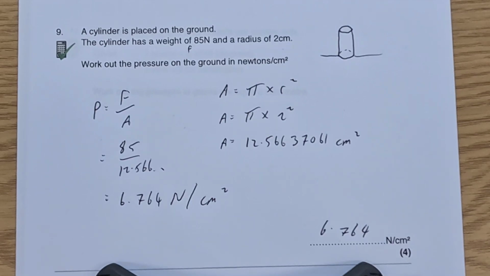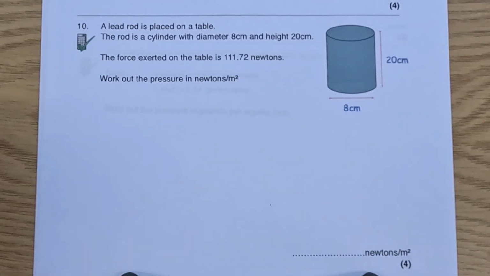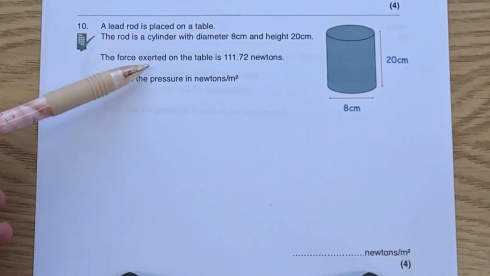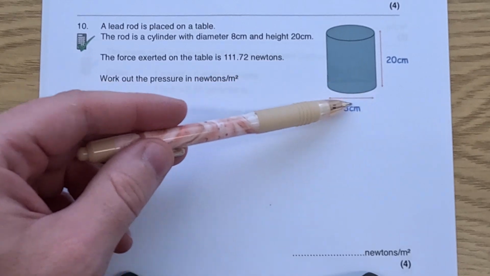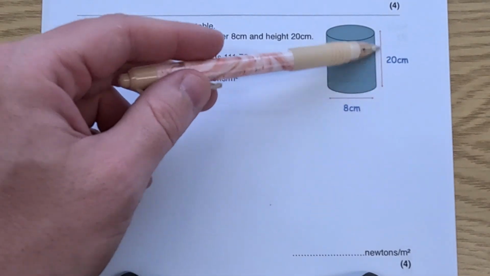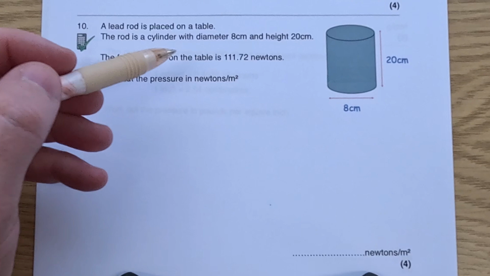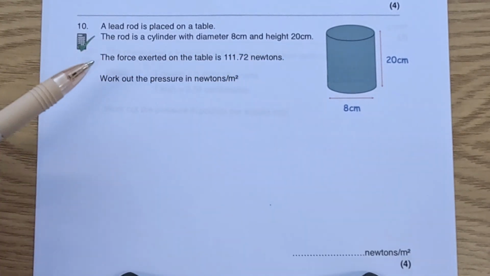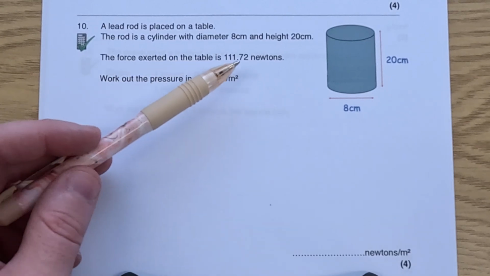Okay, let's look at our next question, question number 10. So question number 10 says a lead rod is placed on a table. So we've got this lead rod, and the rod is a cylinder, and it's got a diameter of 8 centimetres, and it's got a height of 20 centimetres. And the force exerted on the table is 111.72 newtons. And we've been asked to work out the pressure in newtons per metre squared.